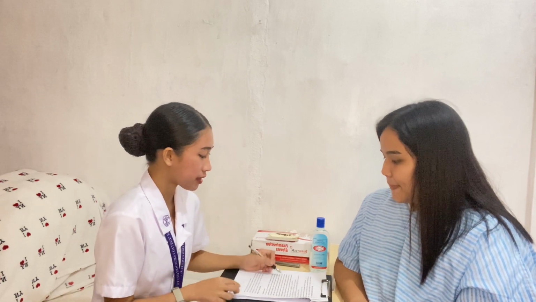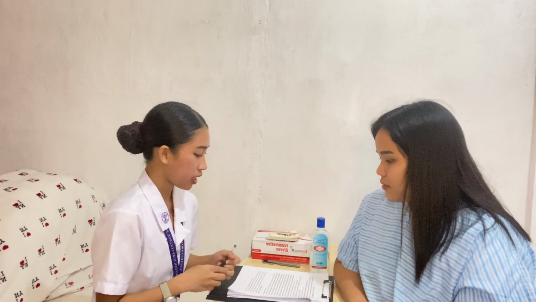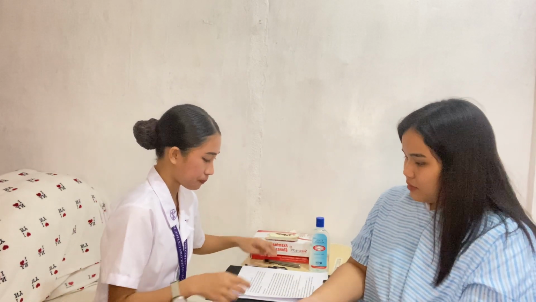Inflammation of the skin tissue can cause changes in skin temperature, which is why we need to assess the temperature po, ma'am, no? And I also have to take note of dry skin areas that could indicate dehydration or excessive use of soap. So, this time I will be checking the texture of your skin, ma'am.